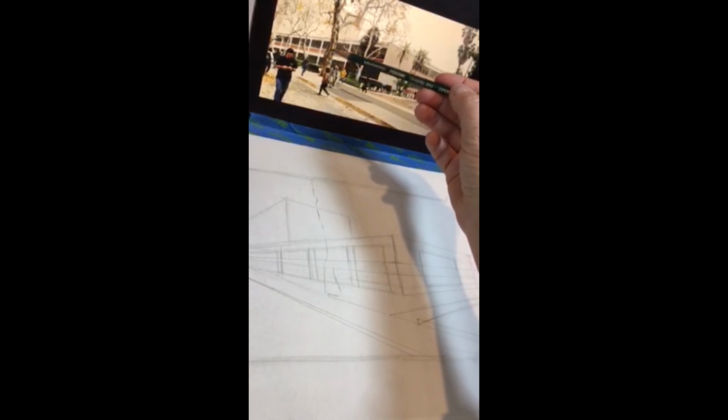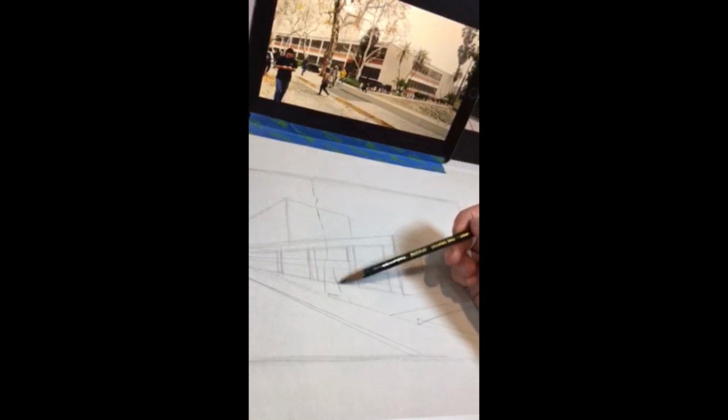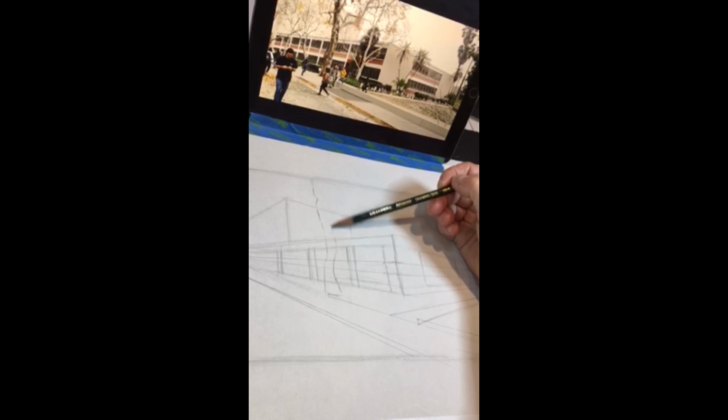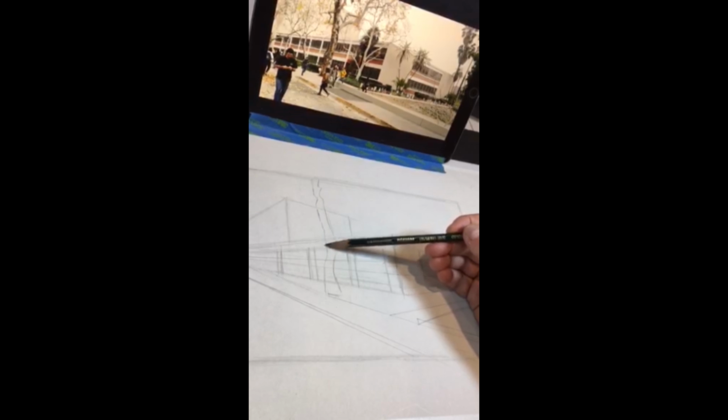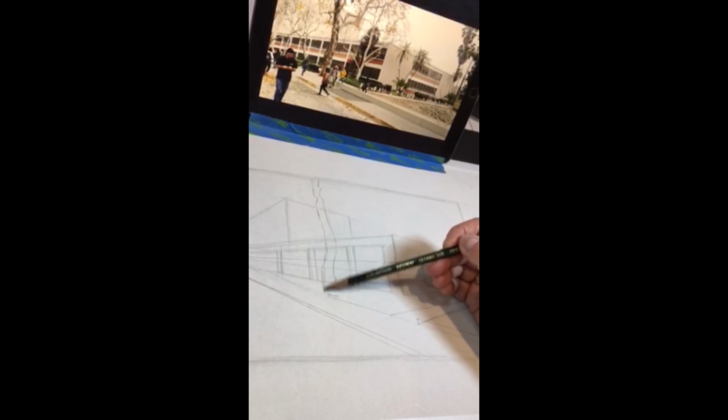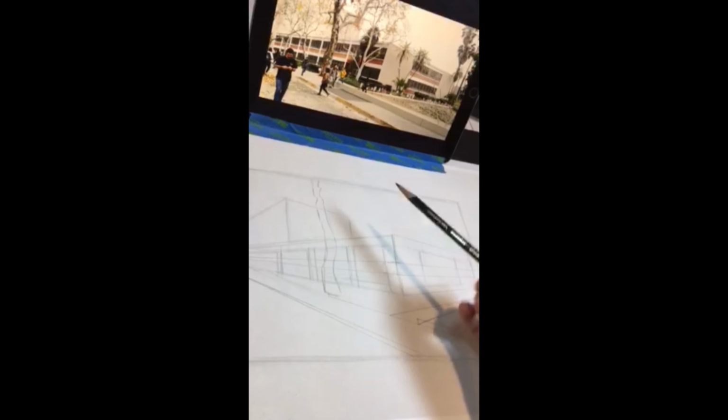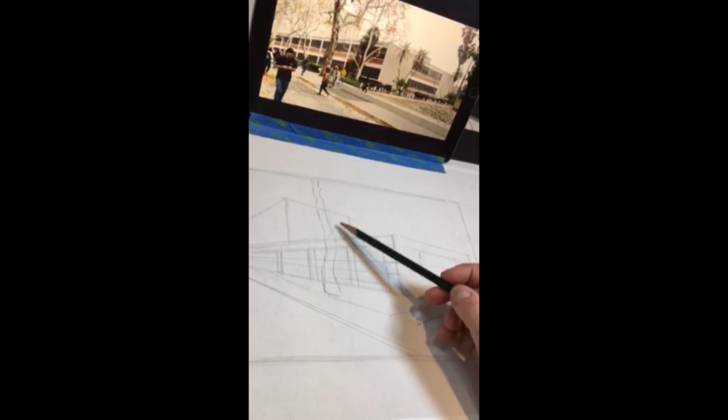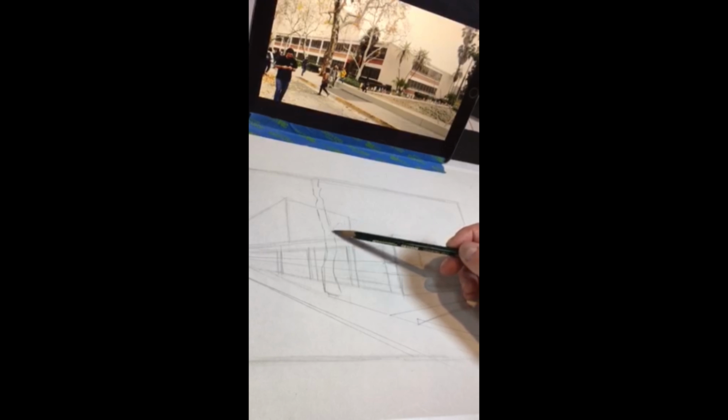It's got an interesting kind of S-curve here, so I'm going to exaggerate that a little bit. Remember, the tree's going to get skinnier and skinnier as it goes up higher. Okay, here's my main bulk of this tree. Here, the main trunk. It's got some interesting branches. I'll put those in. Here's one.